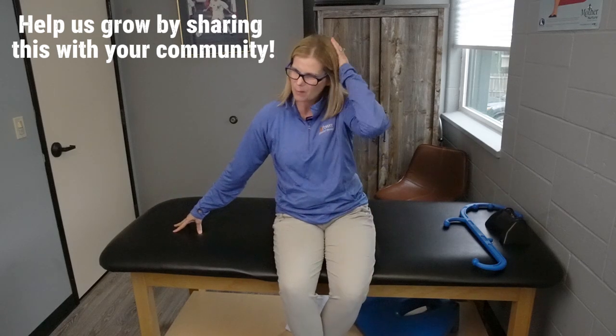If you notice it's making you feel a little bit worse, not the first time, do it a couple of times to see, because sometimes you're super stiff at the very beginning and it can make you unsure if this is feeling good or not. So do it a couple times and just see. If you notice it's repeatedly not making you feel good, then you'll want to do this other exercise.